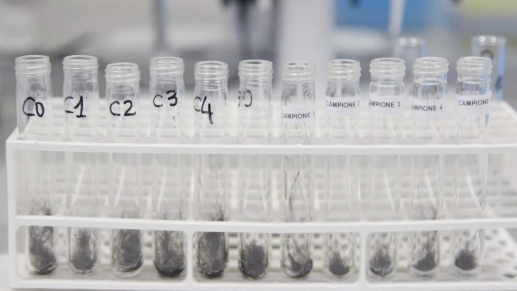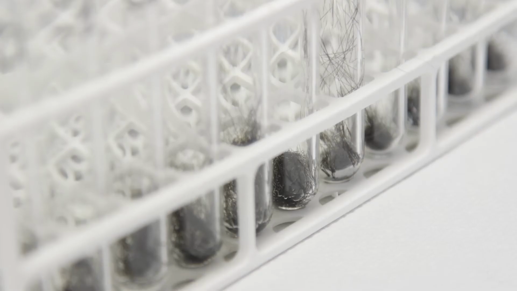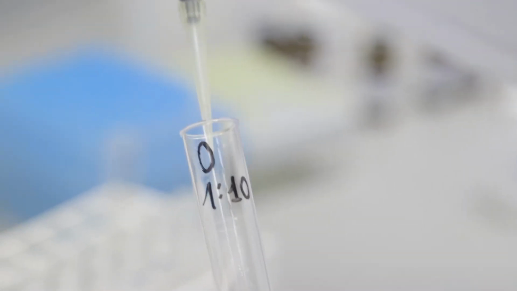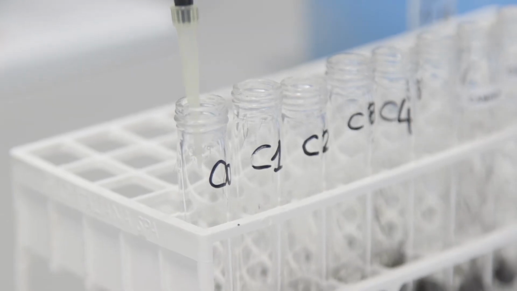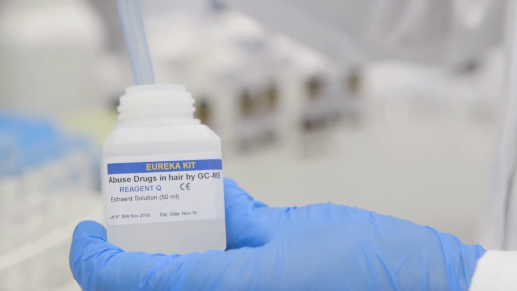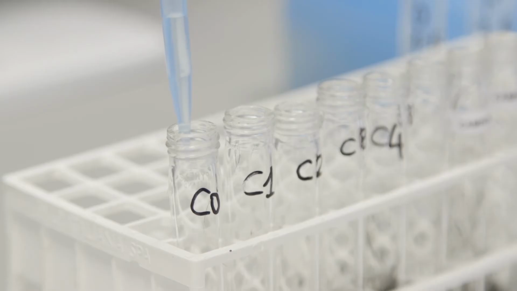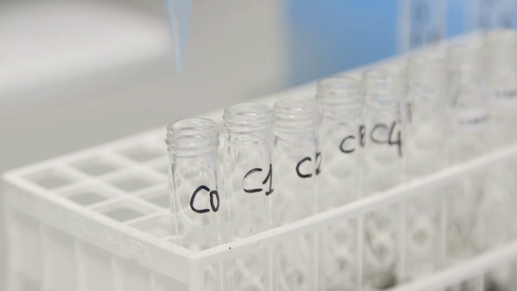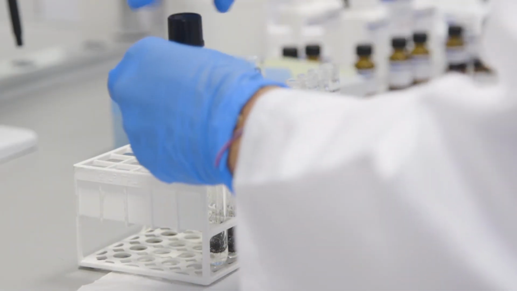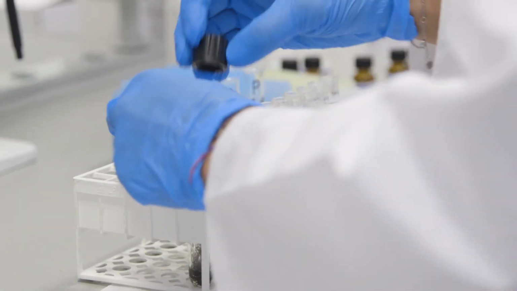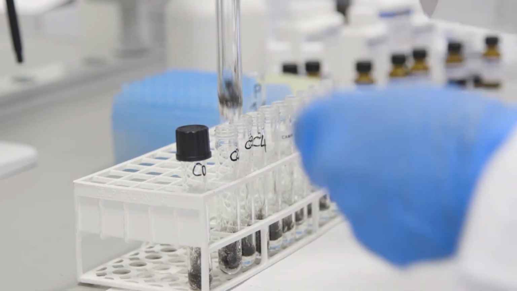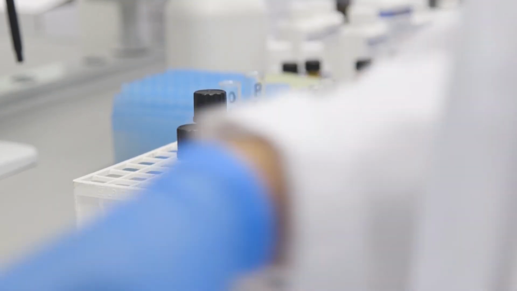We proceed with the digestion of the molecules of the hair. In every tube previously prepared, you add 25 microliters of diluted reagent O, 25 microliters of diluted reagent P, and 1000 microliters of reagent Q, extraction solution. Close the tubes tightly and gently mix and flip them for 10 seconds. Then put in the oven at 45 degrees Celsius for 18 hours.